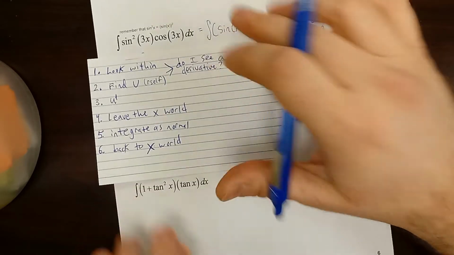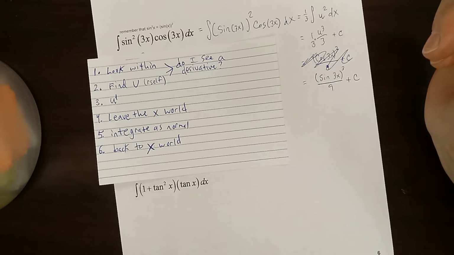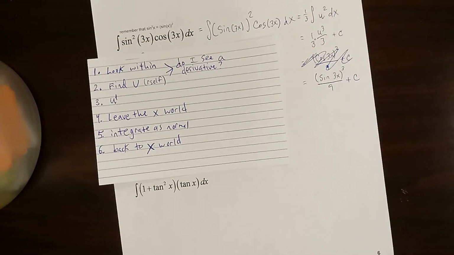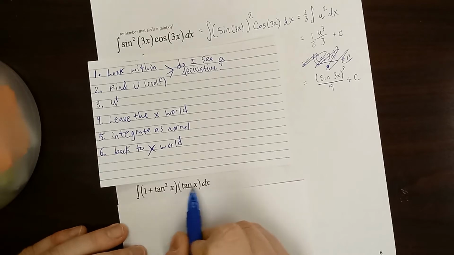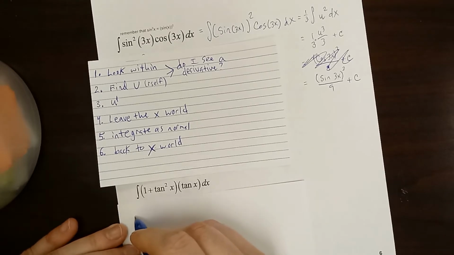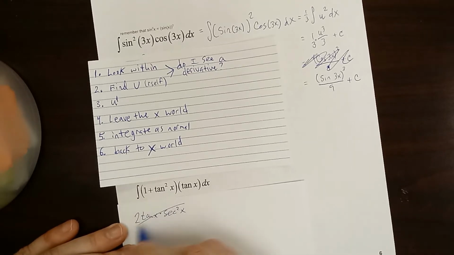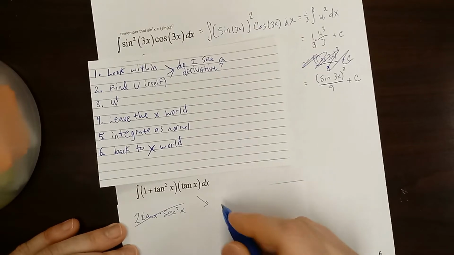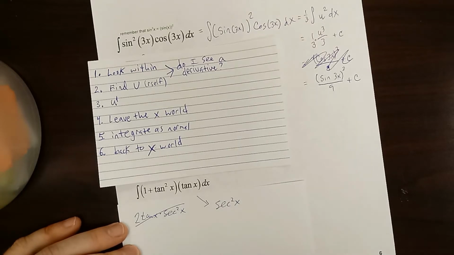So now with our next one, I'm going to look within. All right. So on this next one, it might not be readily apparent, but we've got two different things. Let's look at their derivatives. So the first one would be 2 tan x, oh, that's promising, times secant squared. Never mind, that's not promising. This one, let's see. Secant squared. Also not promising. I don't see either of their derivatives.